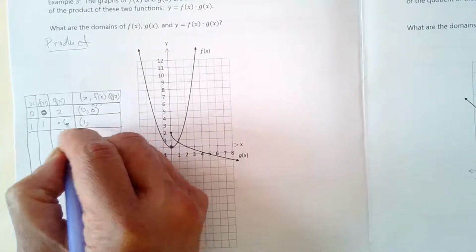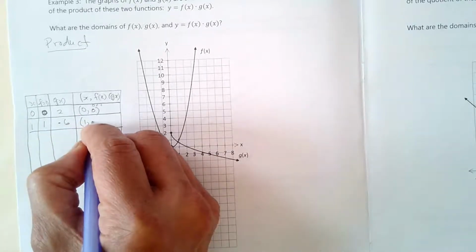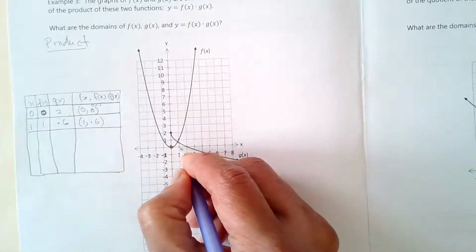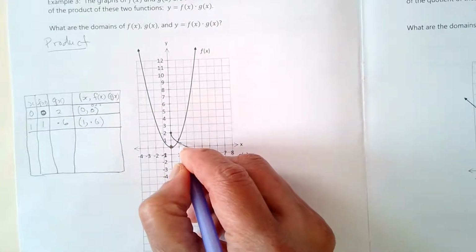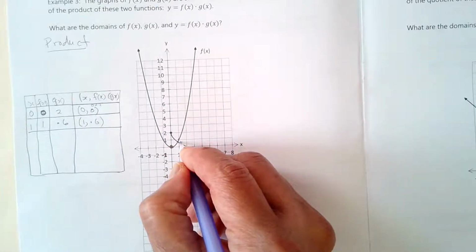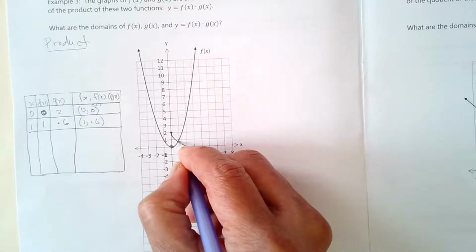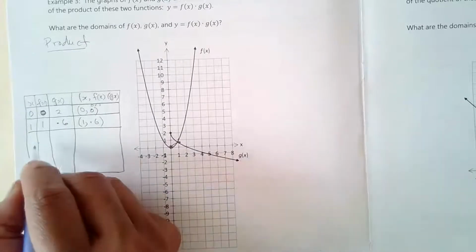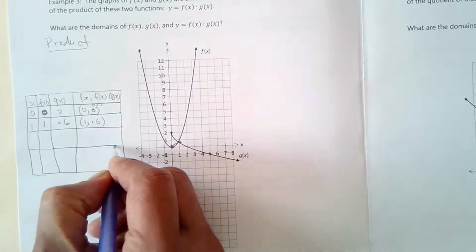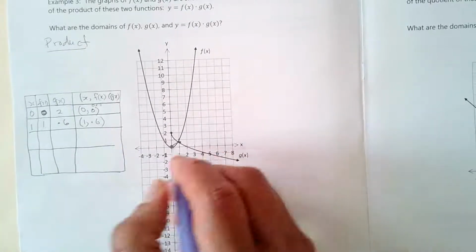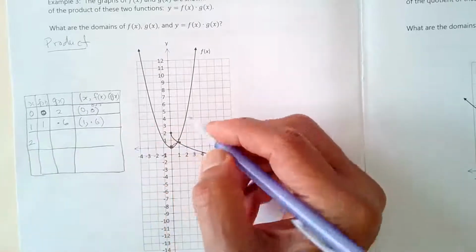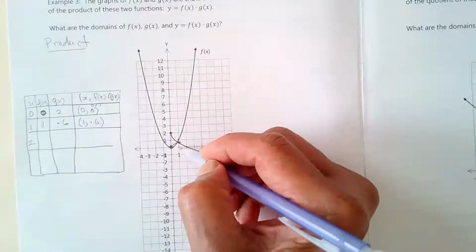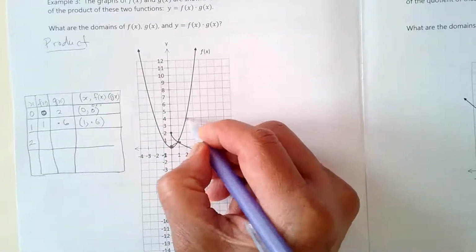So 1 times 0.6 is 0.6, roughly about right here. This would be my invariant point, so we can connect those points. And we have 2 more. So x is 2, and f of x when x is 2 is 4.